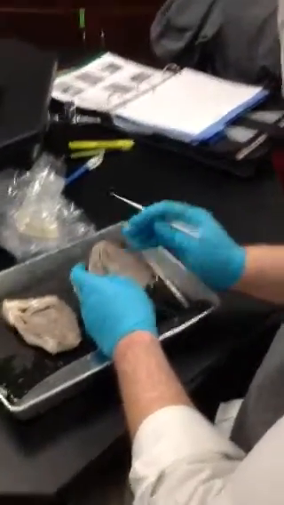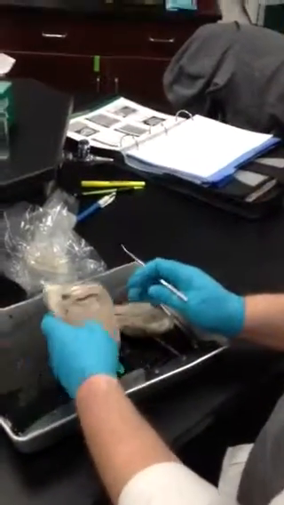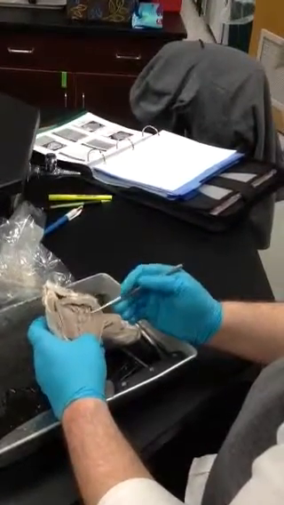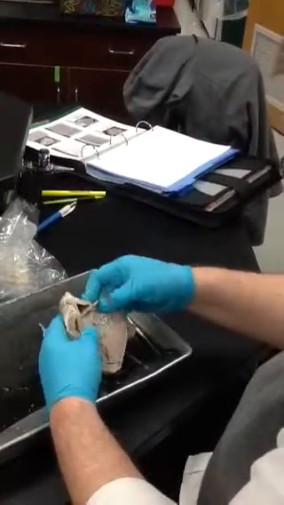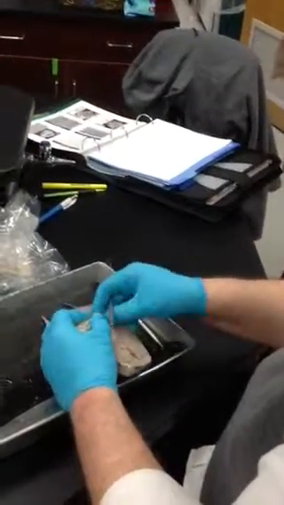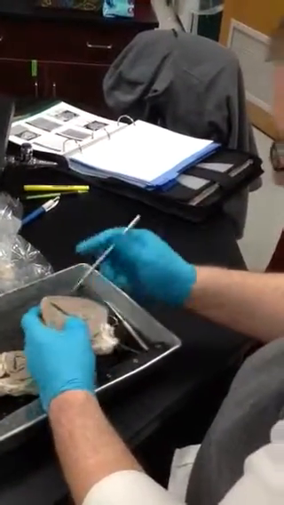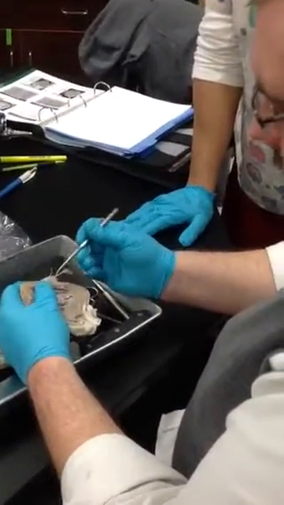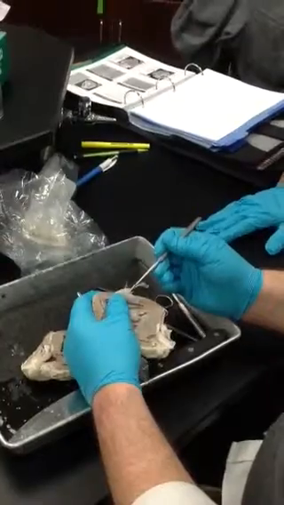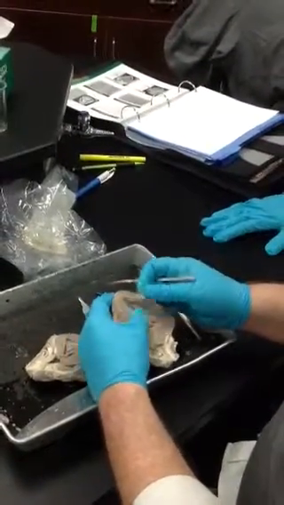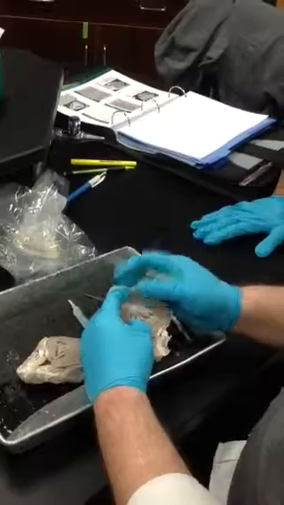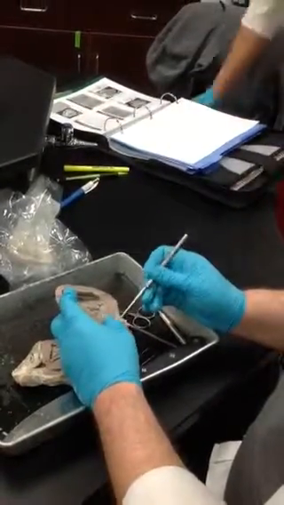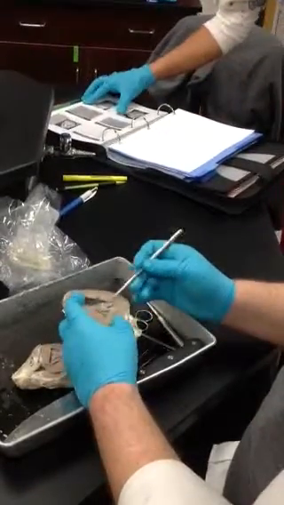Papillary muscles. For that, you need to find a chordae tendineae. When you find a chordae tendineae, follow it down to a papillary muscle. Let me see if I can find a good one. This would be one right here. What you're looking for is just where the chordae tendineae attach. Usually it's a little mound. So follow a chordae tendineae down to a muscle, down to a mound. Wherever they attach, that's the papillary muscle. Next, chordae tendineae. I already said that. The strands.